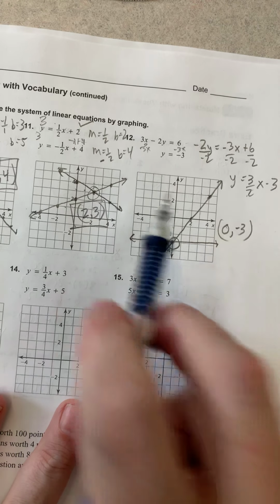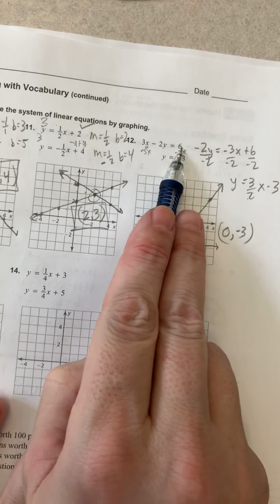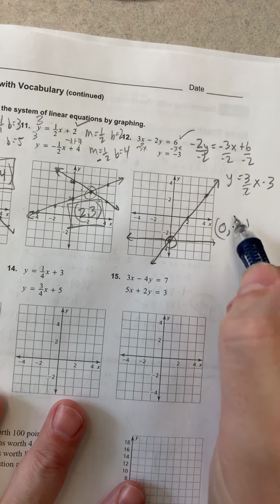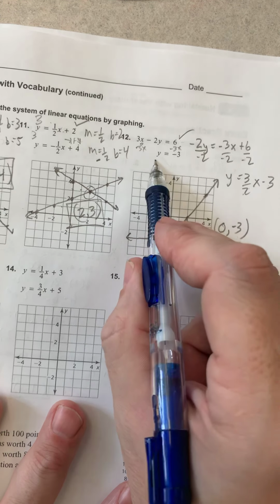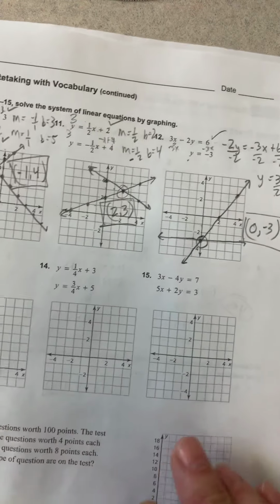Test it. If x is 0, that would go away. 6 divided by negative 2 is negative 3. That certainly checks. And then I know if y is negative 3, it certainly equals negative 3. That's right, I'll box it in.